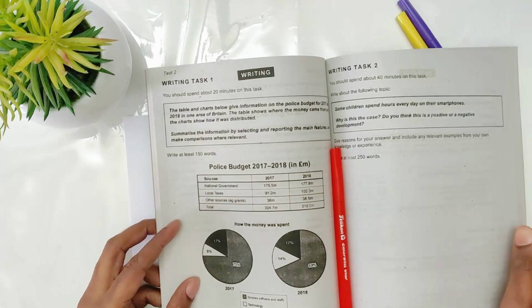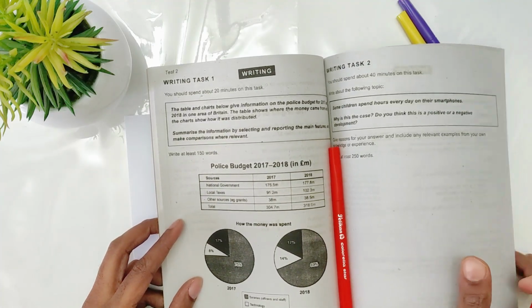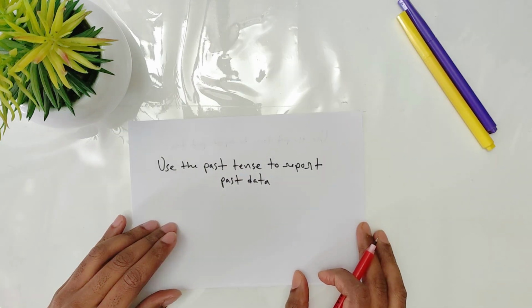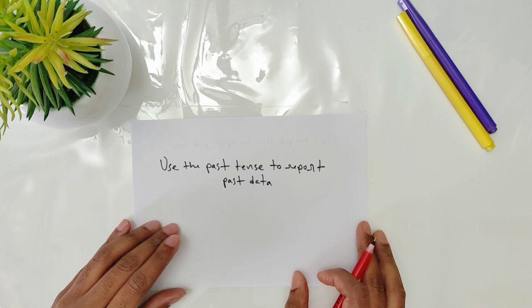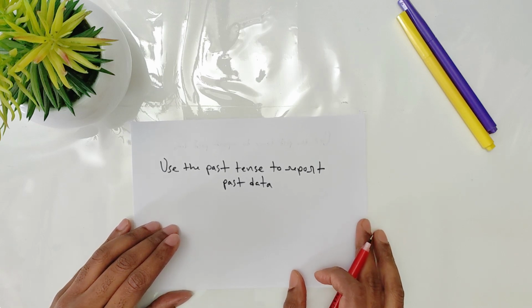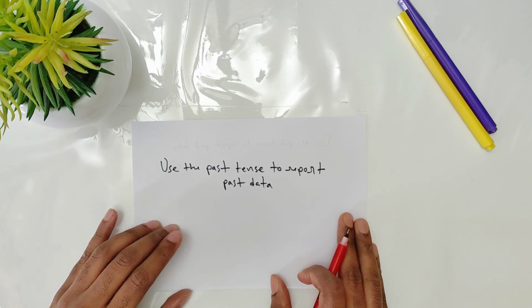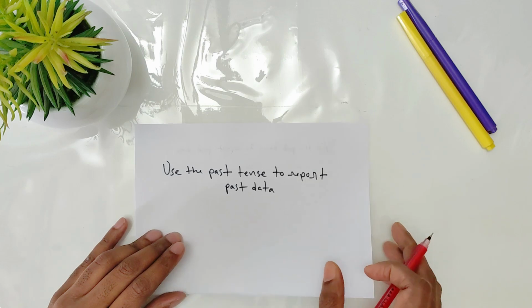So I know it's a small detail, but many people actually forget it while writing. You should remember to use the past tense when you are talking about past data. But if you're talking about the present time, then you are welcome to use the present tense.